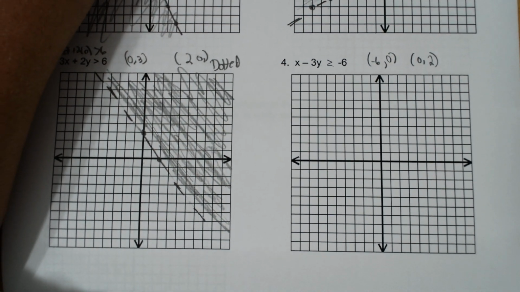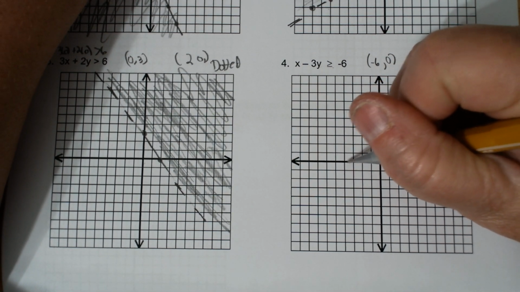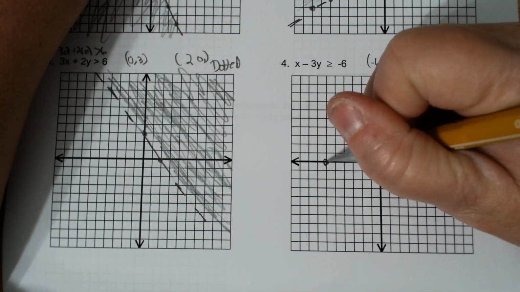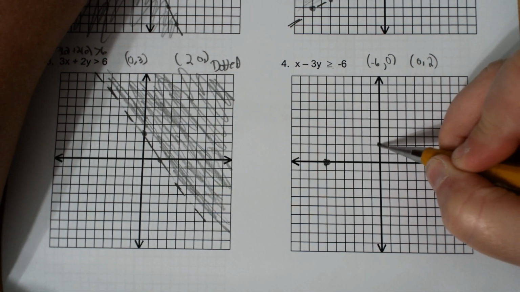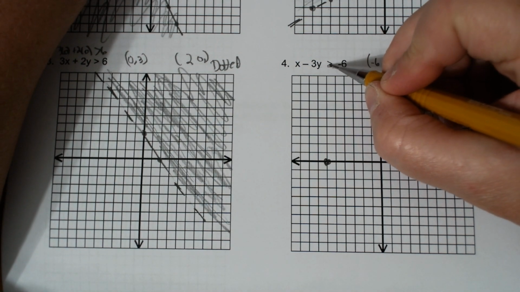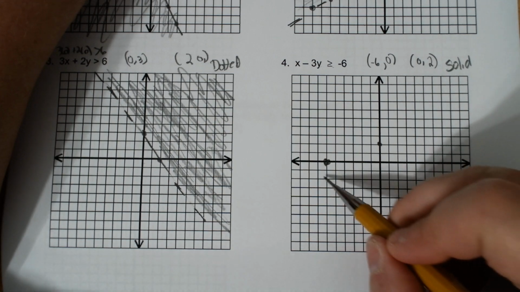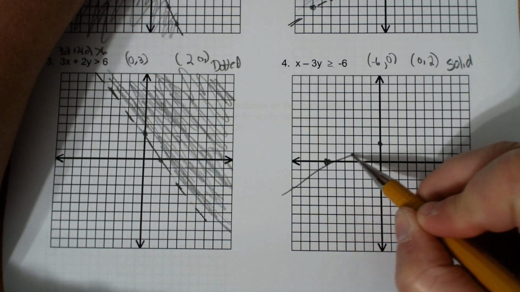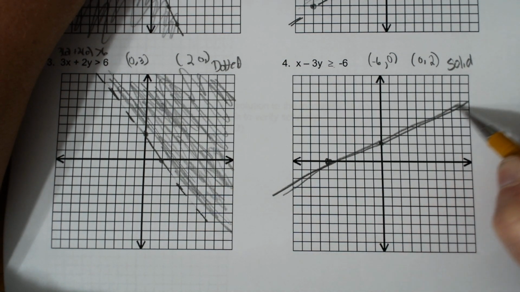That just gave me 2 points on my graph. I have that point, the x-intercept, and I have the y-intercept. I then have to pay attention that this is solid because of the underline. I'm going to make a solid line connecting the 2 points. Didn't do that very well.